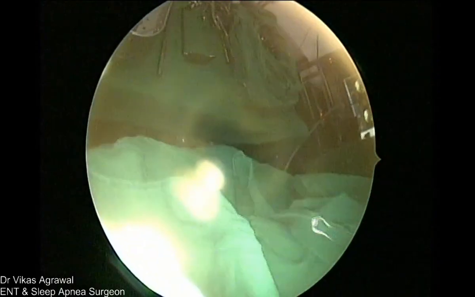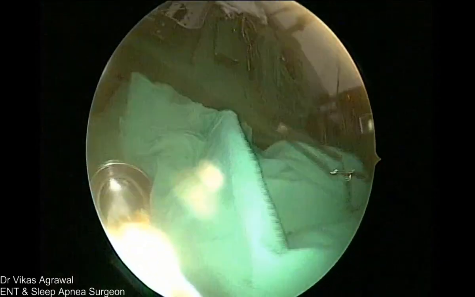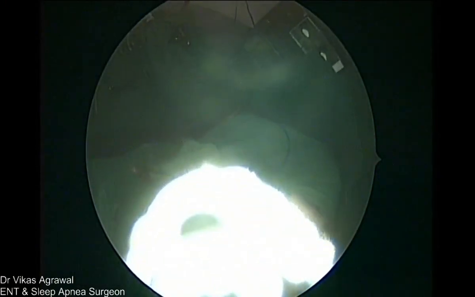And now this is going to bleed. Give me debrider. So I'll debride the, I have not injected into the turbinate, so it's going to bleed.